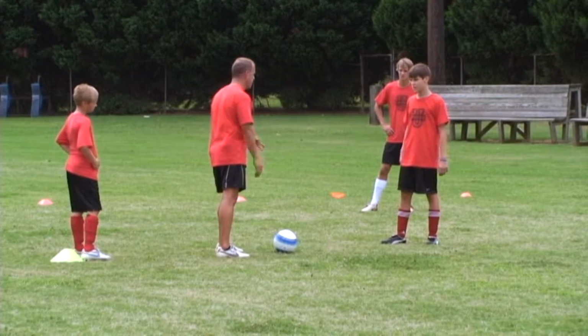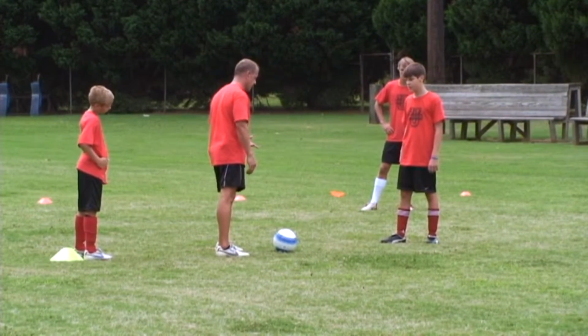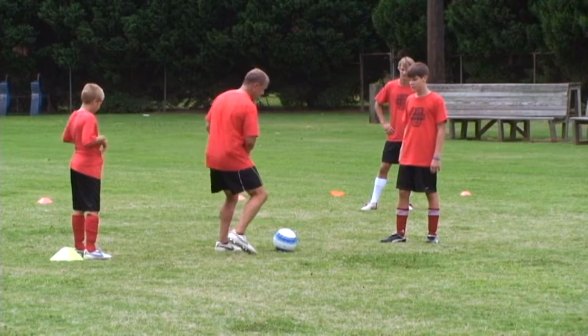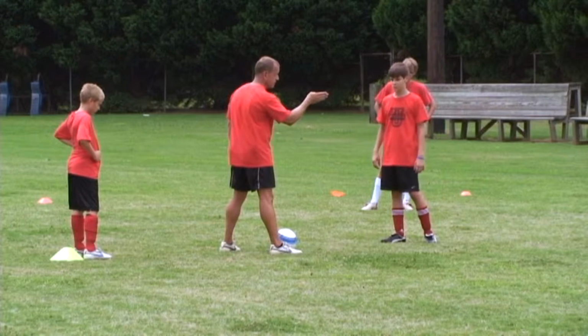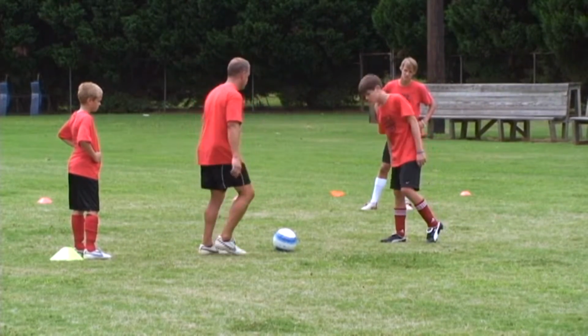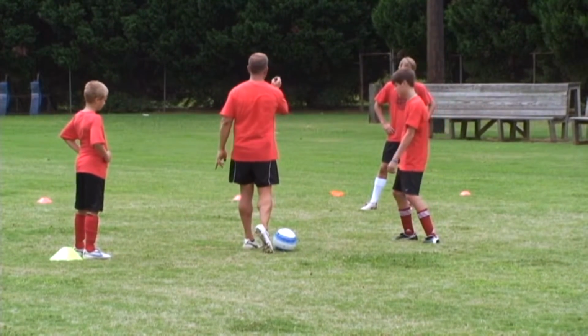More than likely, I'm going to use an explosive move to get around him. When I do that, when I make that explosive move, who's ready for me? Rach. Same thing, make an explosive move around him, you've got him.